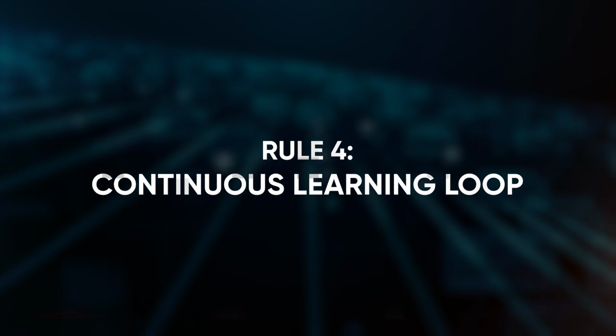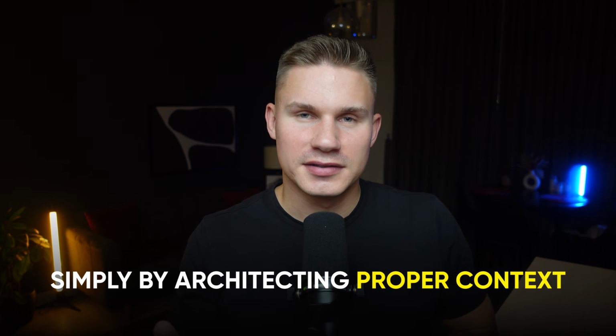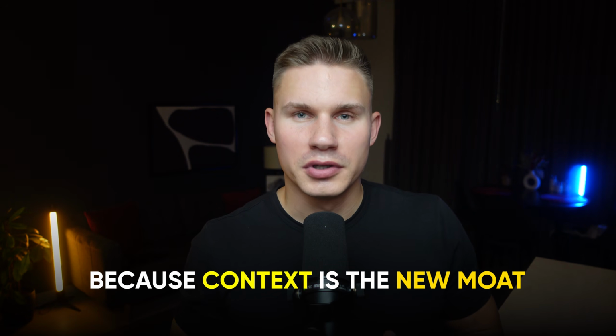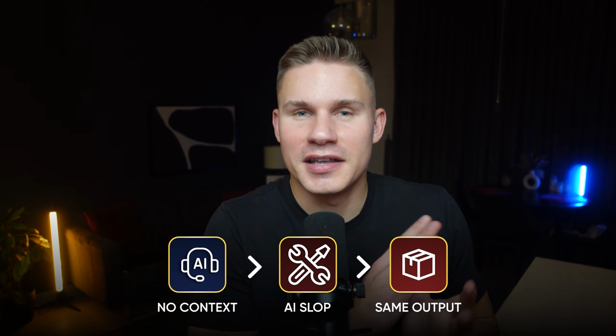Rule number 4, continuous learning loop. I believe one of the biggest trends in 2026 will be continual learning. Agents and LLMs that learn over time. However, you don't have to wait for some new groundbreaking model architecture. You can start utilizing this capability even now, simply by architecting proper context. Because context is the new moat. Teams that invest into context ship faster over time. Teams that don't keep shipping the same generic AI slop.